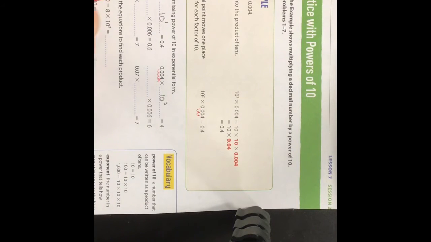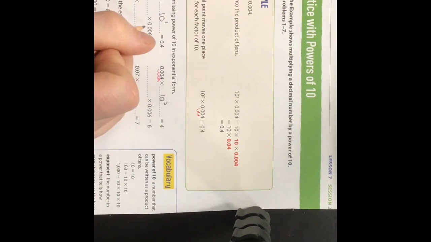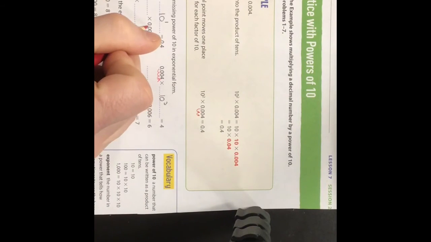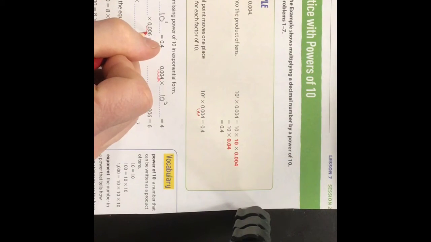Okay, then over here, something times 6 thousandths equals 6. Well, I knew that it had to. They're just putting the 10 in a different place. You know, remember, it doesn't matter in multiplication. So it's going over, let's do it red again. So I'm going to go over 1, 2 places, and that would be 10 squared, or 100.